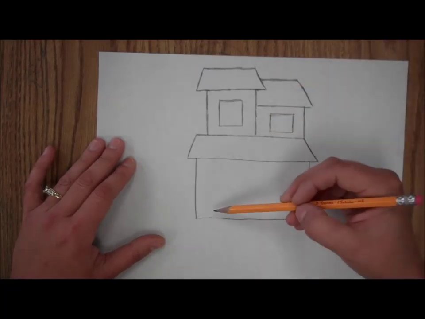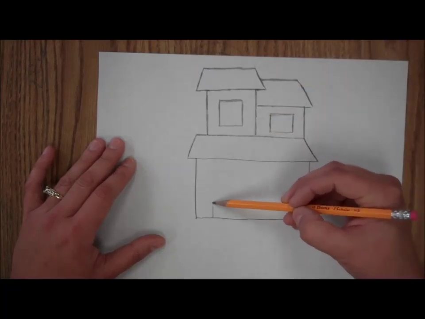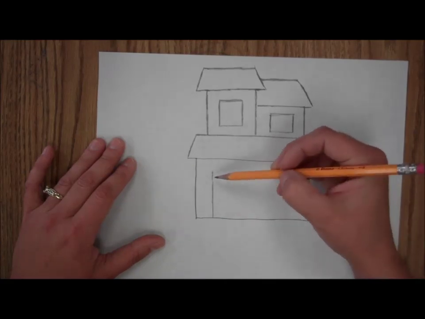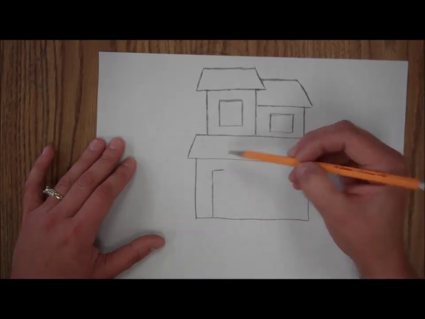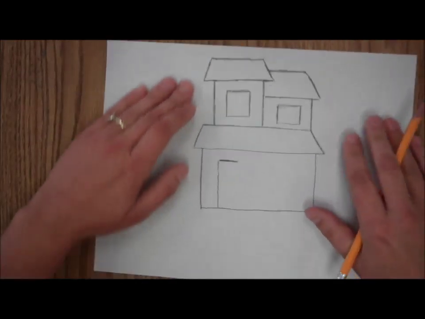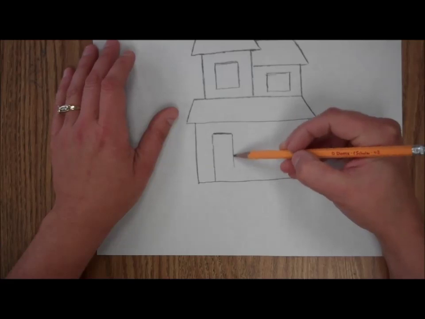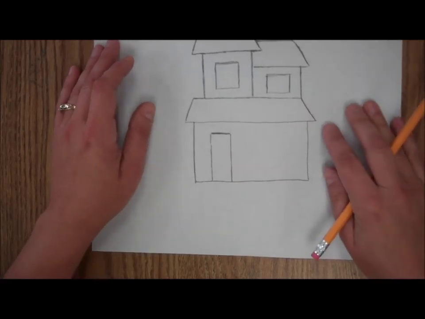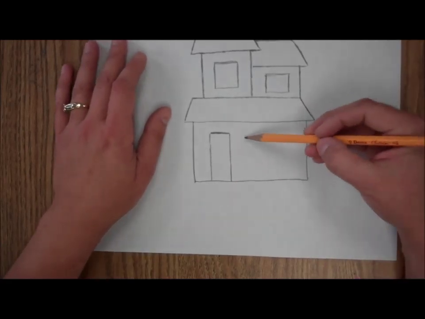Okay, I'm going to put a door down here. So hard. I have to turn my paper sideways to draw straight lines. Okay, and maybe two windows down here.